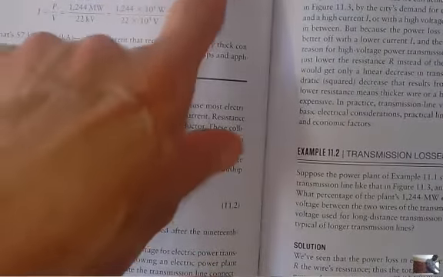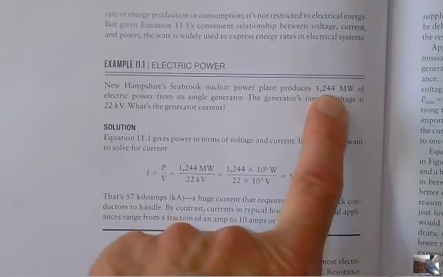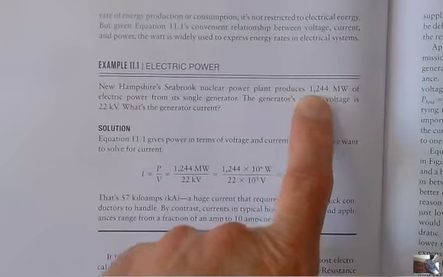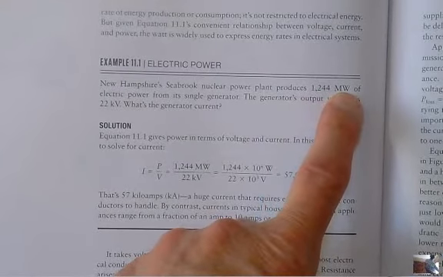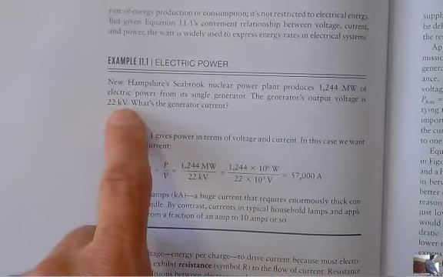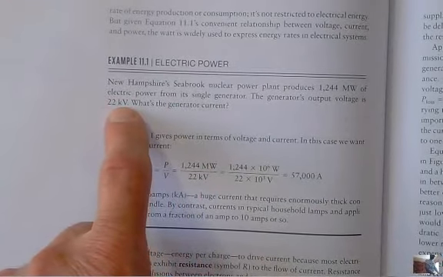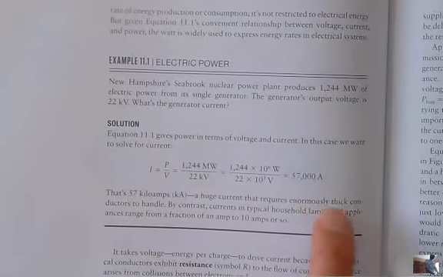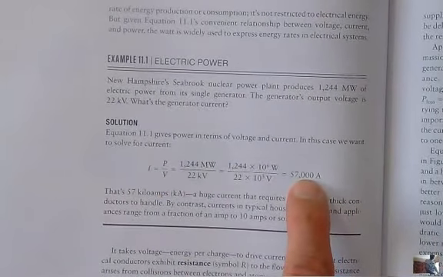Oh, I'm sorry. That is on the page before. The New Hampshire Seabrook Nuclear Power Plant has 1,244 megawatts of energy that's coming off of it. And it's transmitted, the generator's output is 22 kilovolts, okay? So he's able to calculate over here how much the current is that would be leaving there.